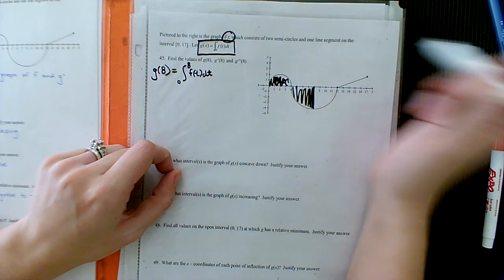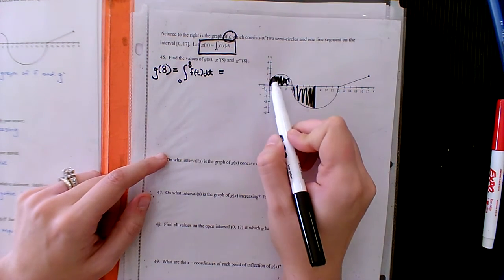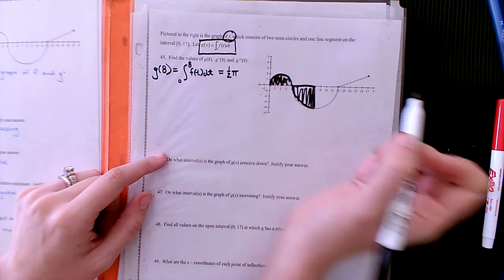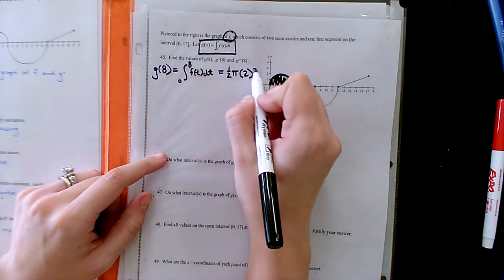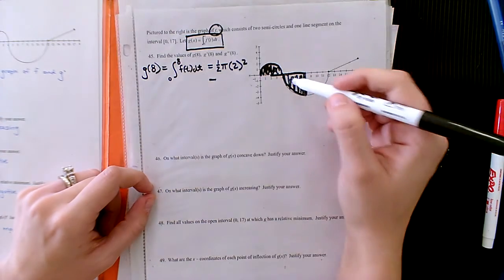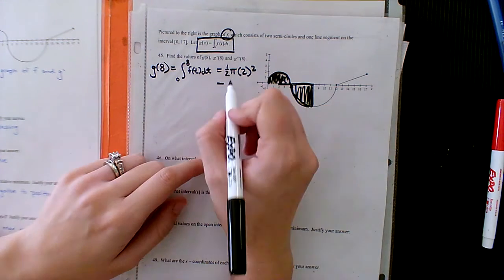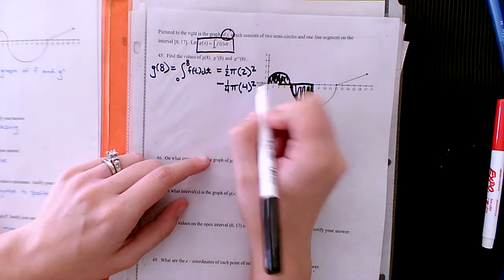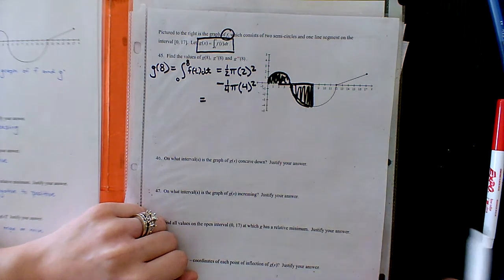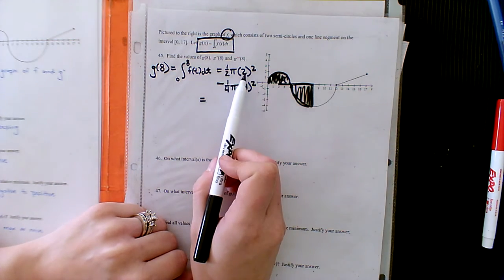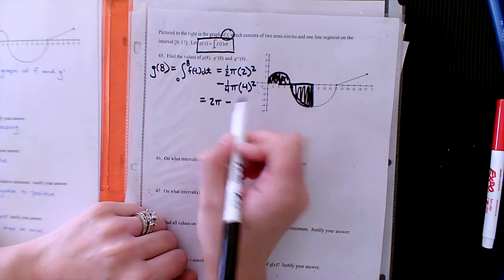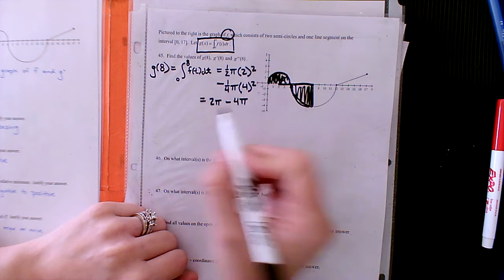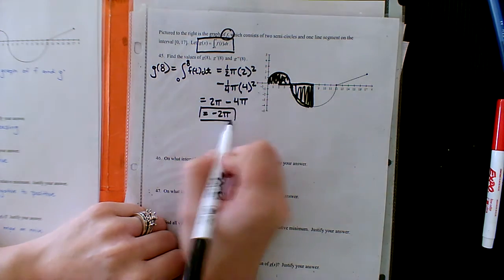So we'll stop right there. Visually, it looks like we need a half of a circle and then a quarter of a circle. A half circle will be 1/2 pi, and our radius is 2. But then we have to subtract this quarter circle because it's underneath the x-axis. So that would be 1/4 pi, and our radius is 4. So a half of pi times 4 would be 2 pi. And then a quarter of pi times 16 would be 4 pi. So overall, negative 2 pi.